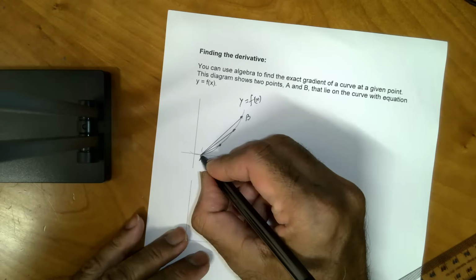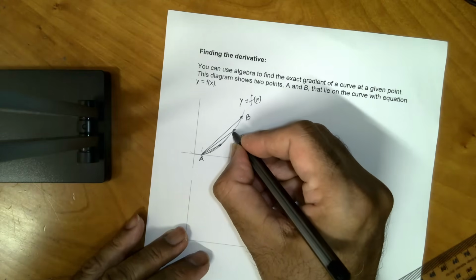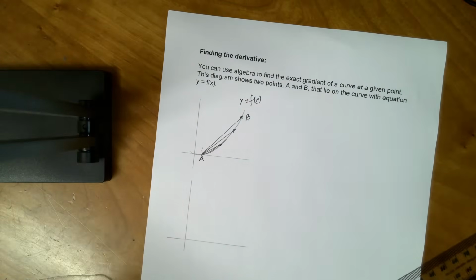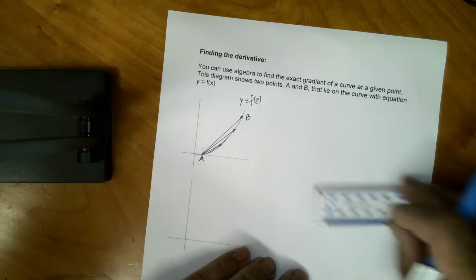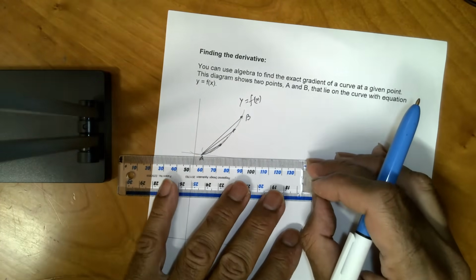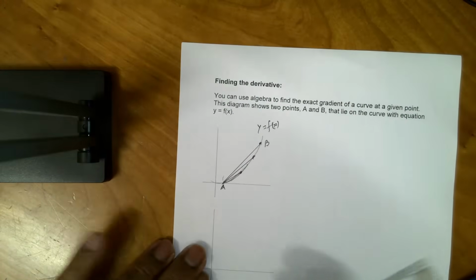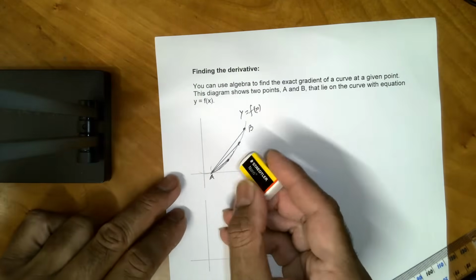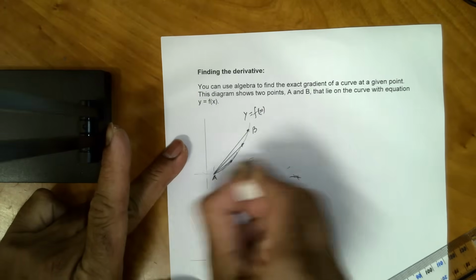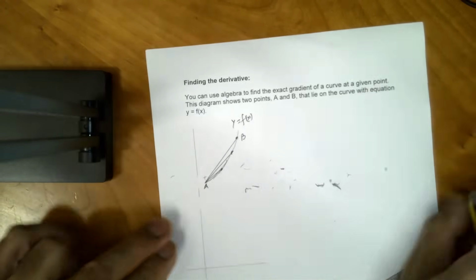Let's presume that the curve is about like this. Sorry, I have to bring the x-axis down because it shouldn't have been here.